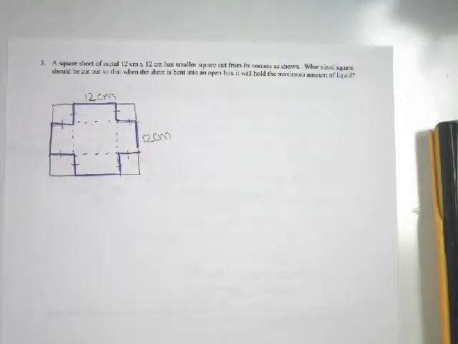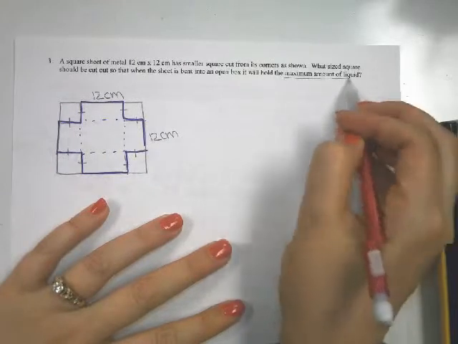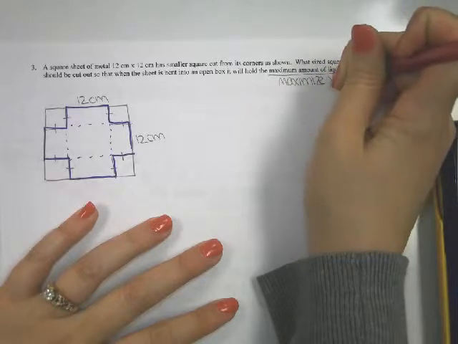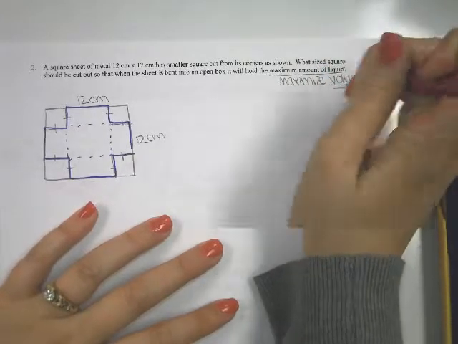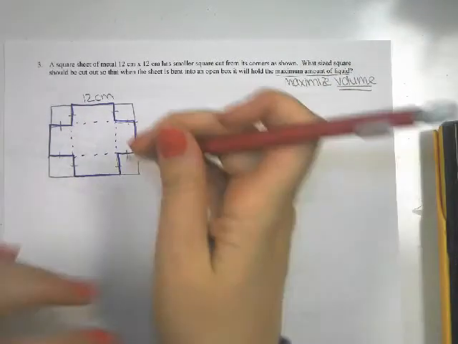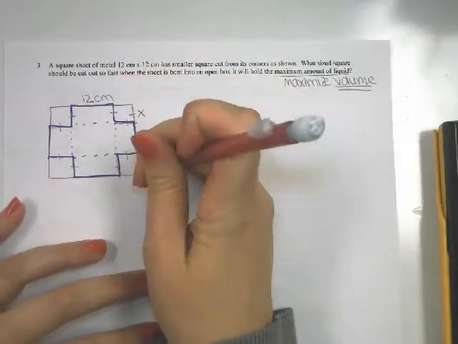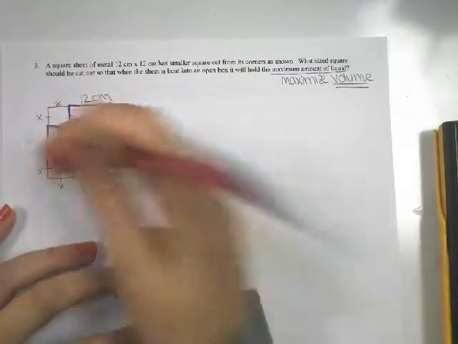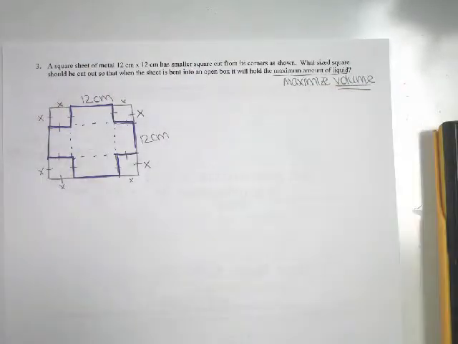They want us to find what sized squares should be cut out so that when the sheet is bent into an open box, it will hold the maximum amount of liquid. So we want to maximize volume. Okay, so we probably need to figure out the volume of this shape. Let's call each one of these little guys x. So that's the dimensions of the thing that we're taking away. We're taking away a little x by x square from each corner.